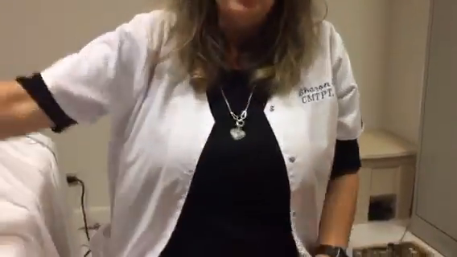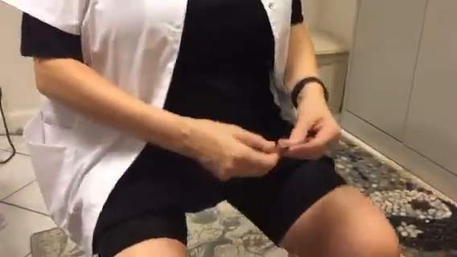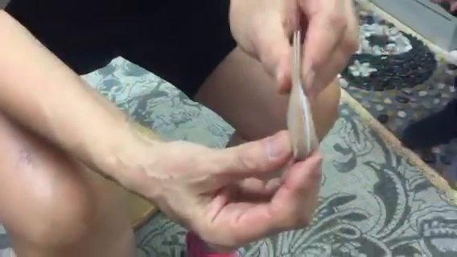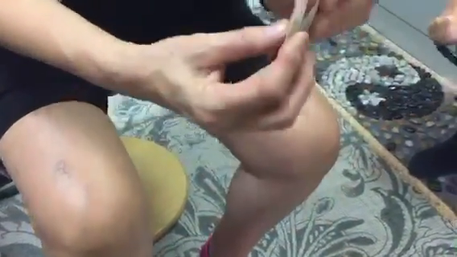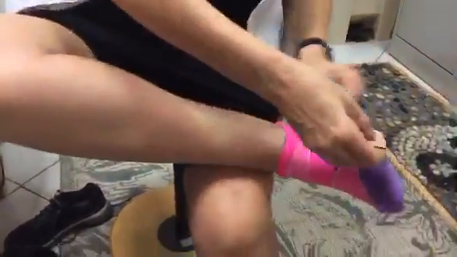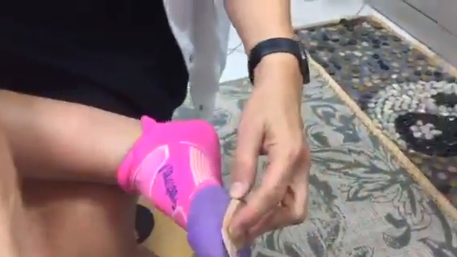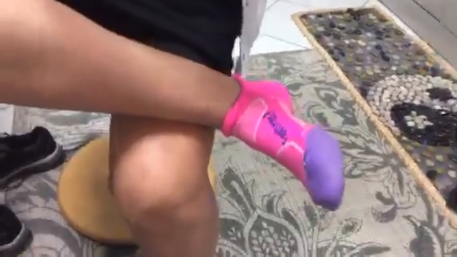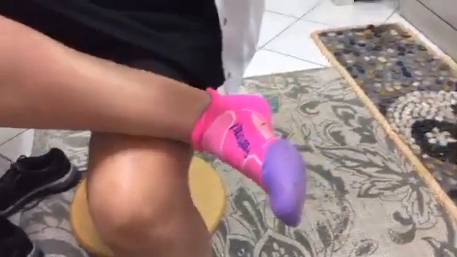Okay, so one thing we could do is correct it with just a set of these. So here you've got a set of soulmates, and you could use those to correct the hyperpronation, and you could go ahead and put that right on just like that. Yep, they're called soulmate microlifts.